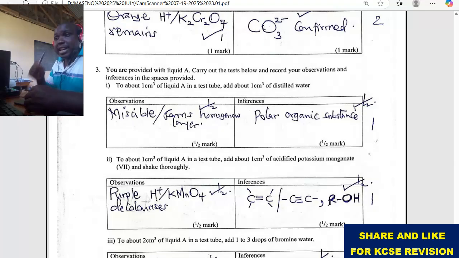If the learner says here that it dissolves to form a colorless solution, that is wrong and you get 0, because a liquid cannot dissolve in another liquid. That's not what we say. Here you tell us whether the liquid is miscible or immiscible. That one is very important for you to know.